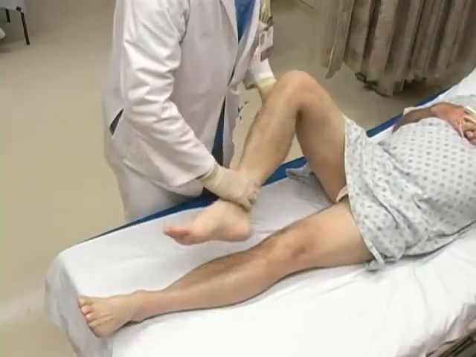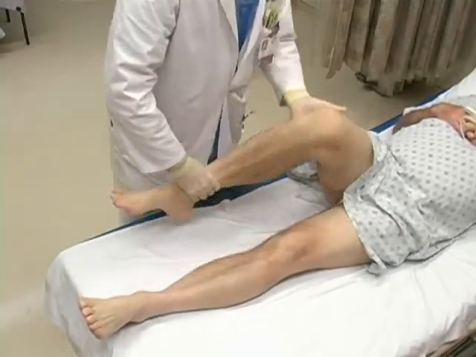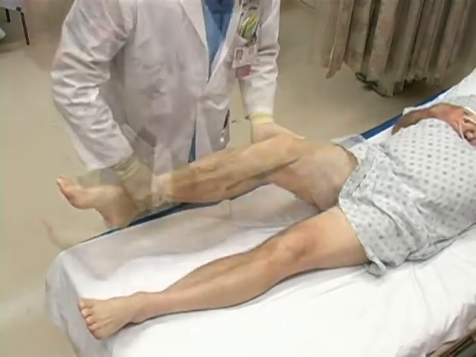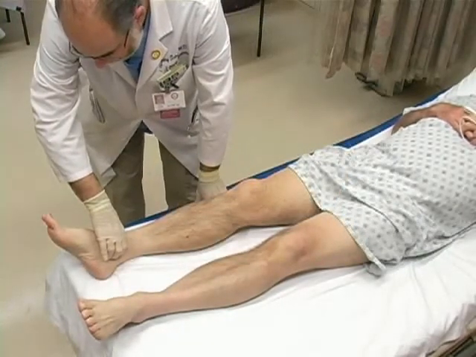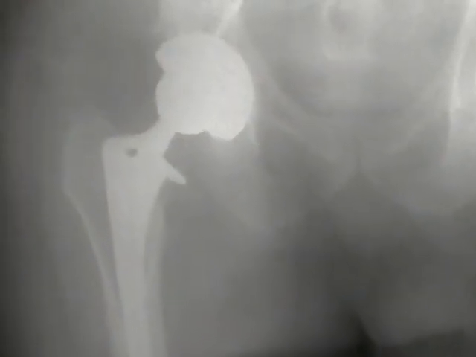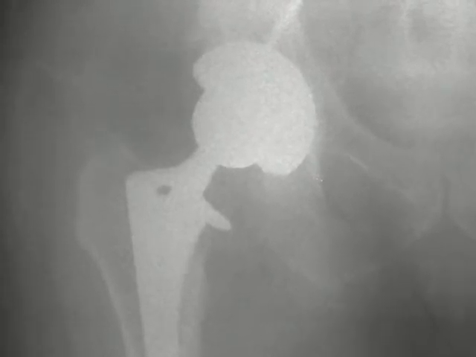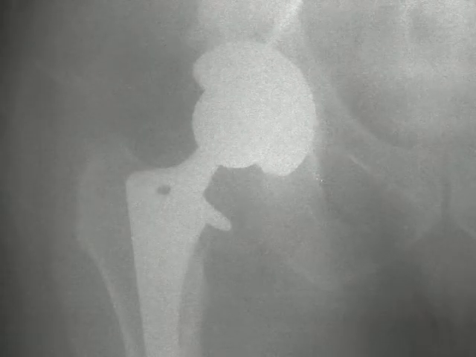Re-examine the patient after the reduction maneuver. Take the hip through range of motion to assess stability. Repeat and document a complete neurovascular examination. Obtain post-reduction radiographs of the hip to assess for successful reduction and concomitant fracture.